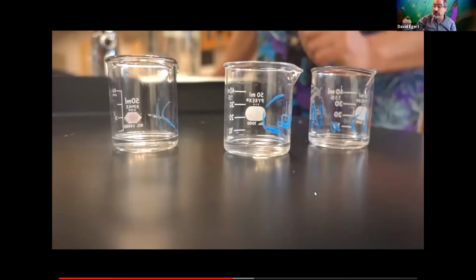And I should also just mention, I'll reiterate, there are gradations on the beakers to give you a ballpark of what the measurements are, but those are never accurate. You never trust those to be actual volumes beyond just a ballpark, so you know where you're close to.